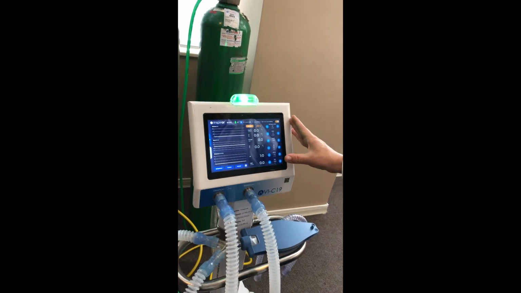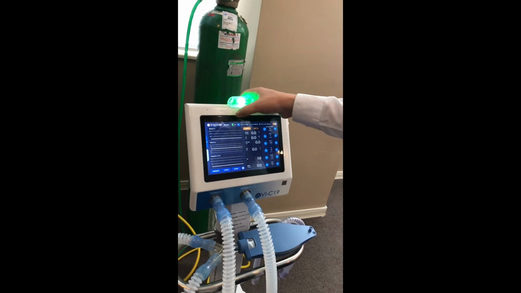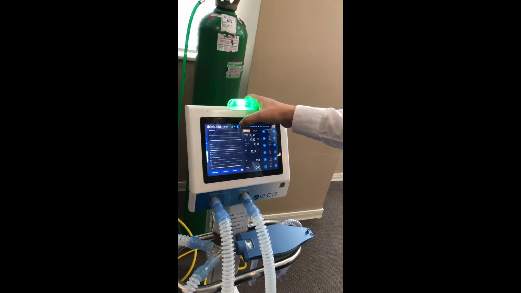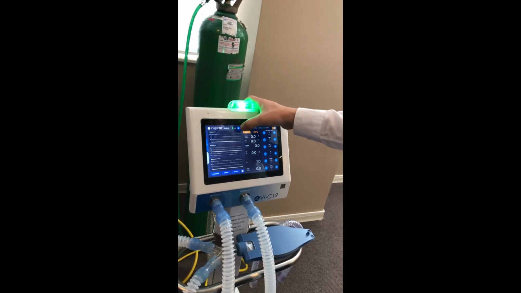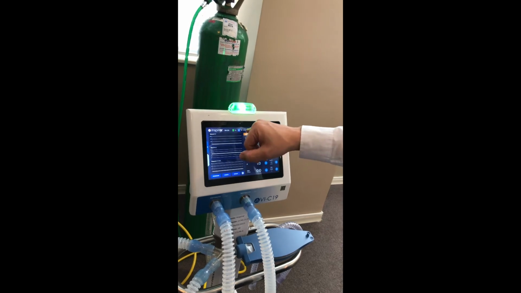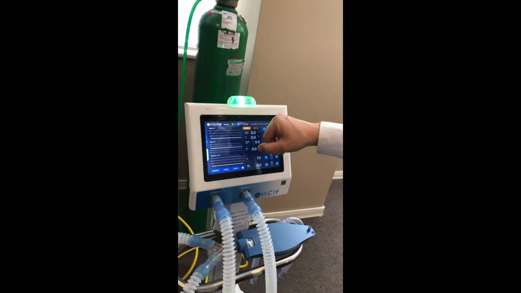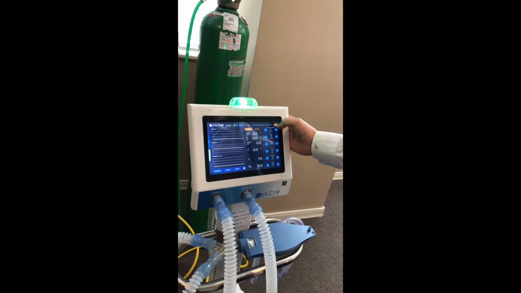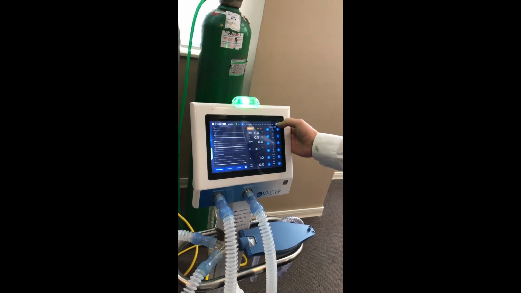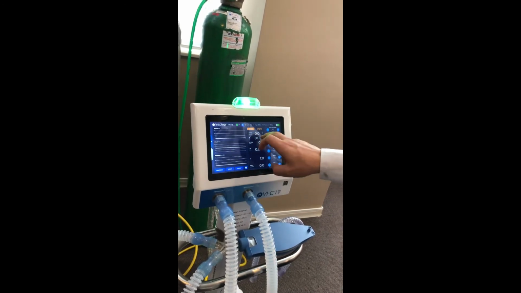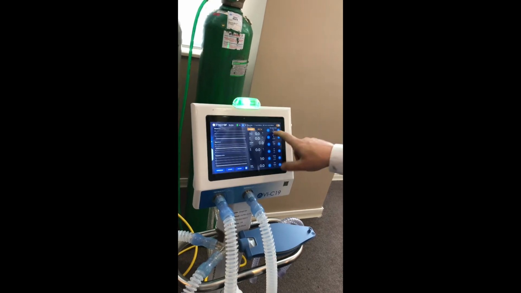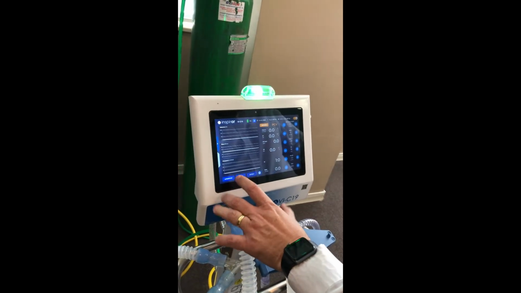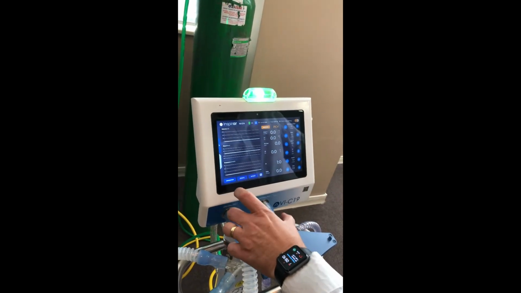Okay, this is the main screen. We have the model of the equipment and the level of the battery. This button is for calculating compliance and the resistance of the breathing circuit. Information about the patient's gender, height, and predicted weight. This button is to prevent accidental settings, because this is a touch screen, so when it's locked, you cannot do anything on the screen. Those buttons are for setting up the equipment operation.